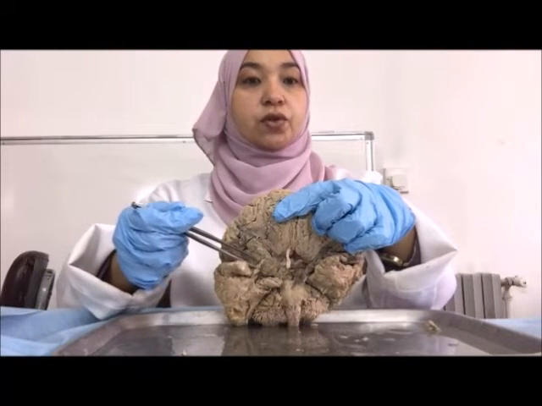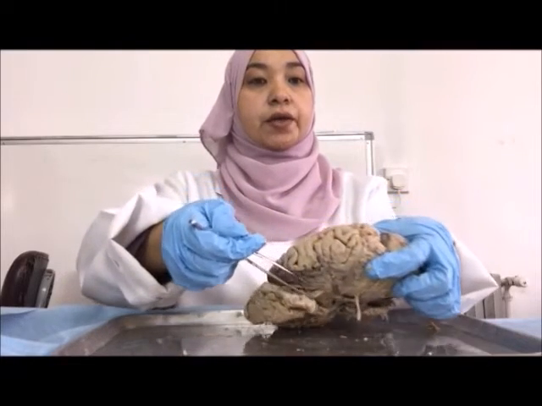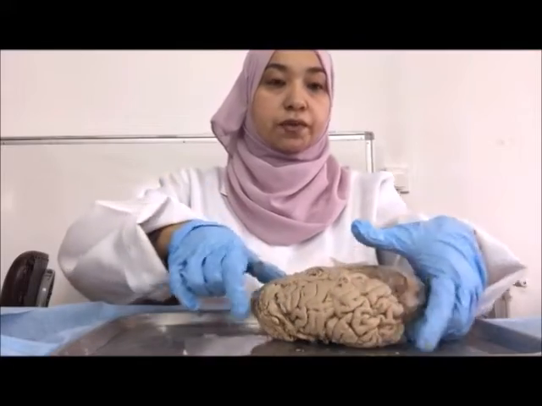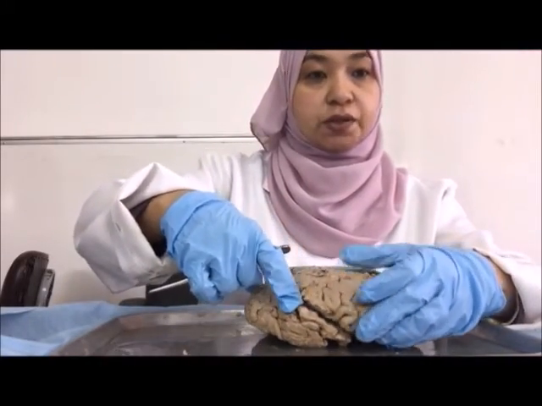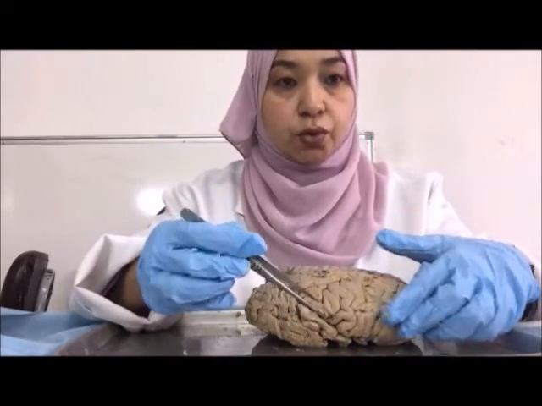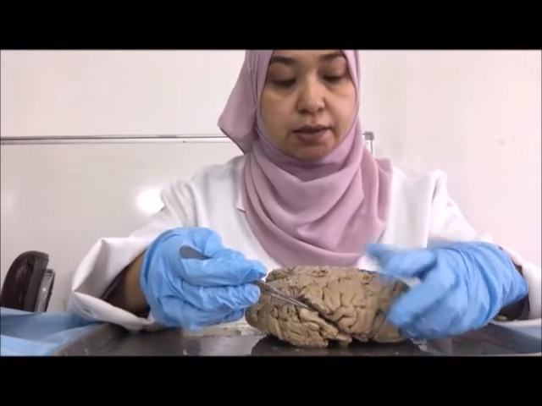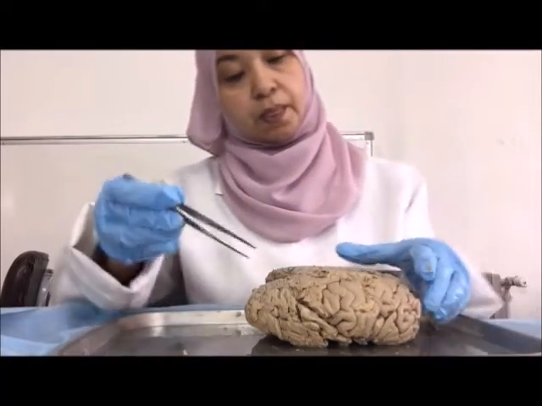The stem of the lateral fissure begins on the inferior surface of the brain and curves onto the superolateral surface of the brain to make this fissure, which is the posterior ramus of the lateral fissure. So we have two important fissures or sulci: the posterior ramus of the lateral sulcus and this central sulcus.